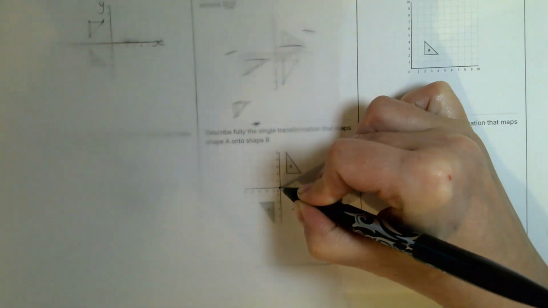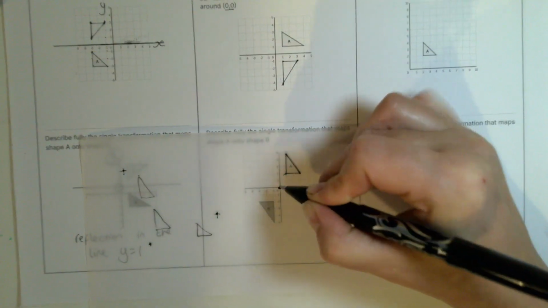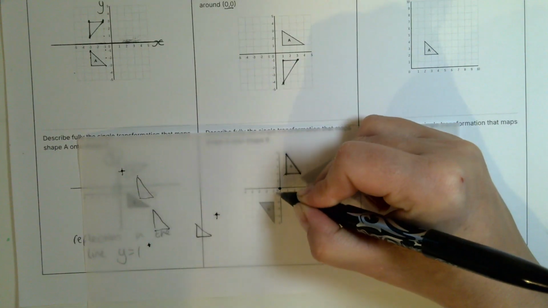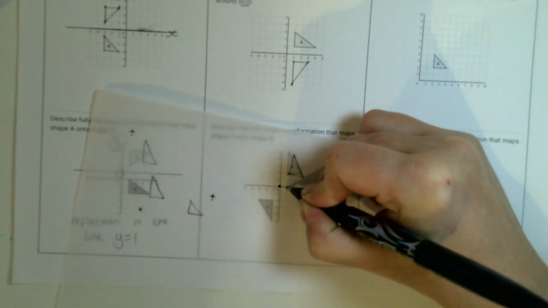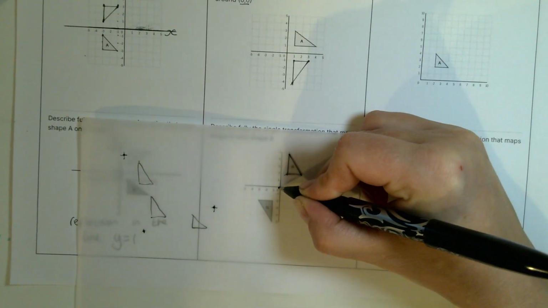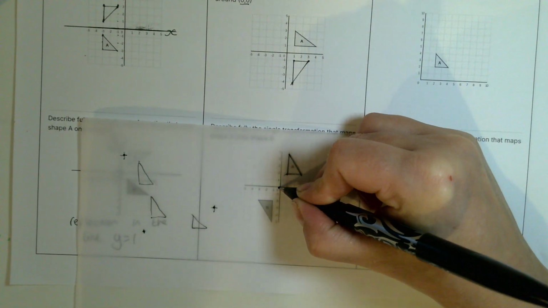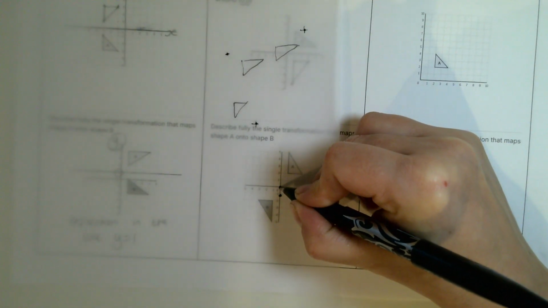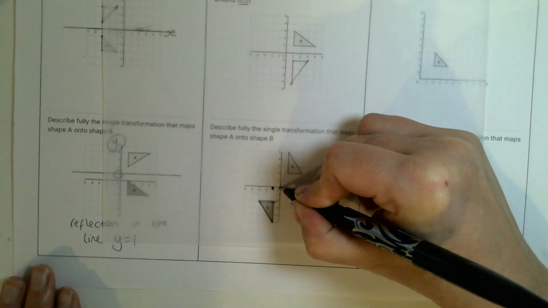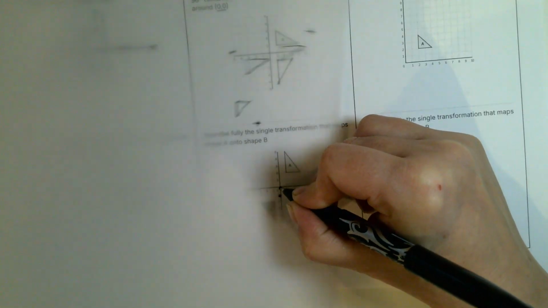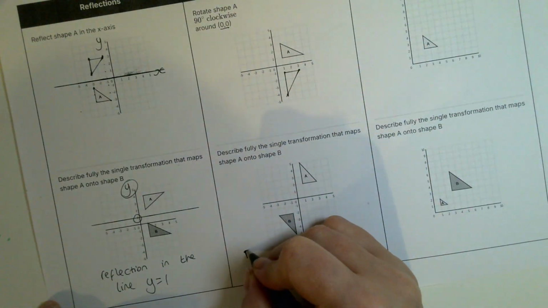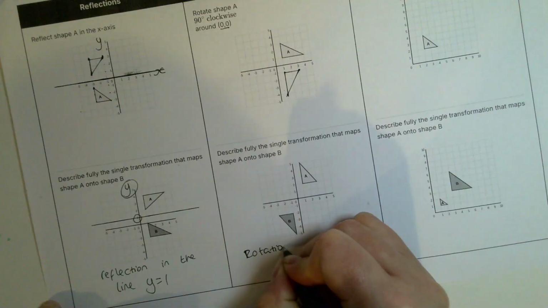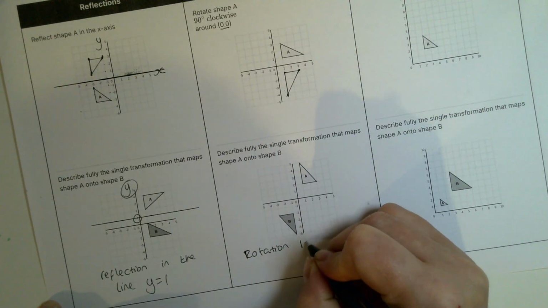Now if that didn't work in your exam, it will always be one of the coordinates around the origin, so you're just going to have to try another one until you get one that works. But for this one, putting my pen on 0, 0 and rotating it, that's a quarter of a turn, that's a half a turn, and half a turn is 180 degrees. So I've got my rotation, so it's a rotation, and it was 180 degrees.